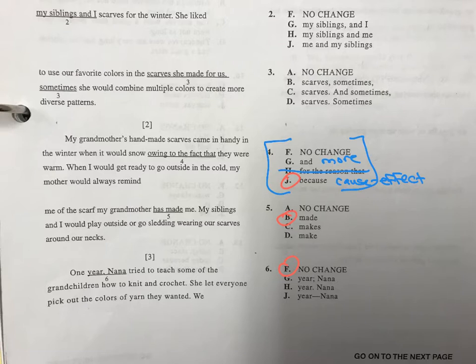I'm going to cross out F because it's way too long, isn't it? That leaves me with two. That's automatic. And now I'm going to go, is it "and" or "because"? Are they talking about two things or are they talking about cause and effect? "My grandmother's handmade scarves came in handy in the winter when it would snow and they were warm." Nope. "On to the fact" just means "because," so it's J. Very good.